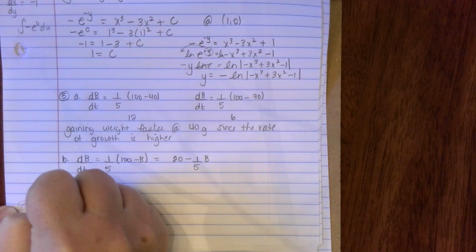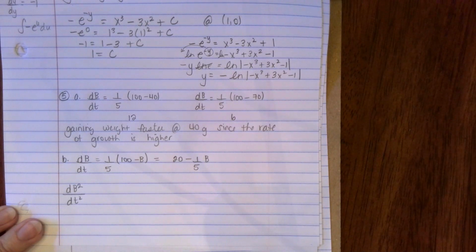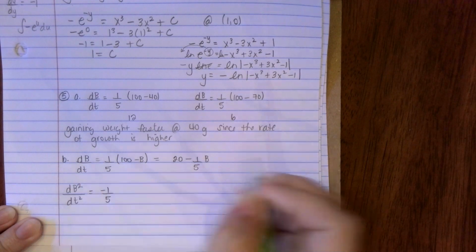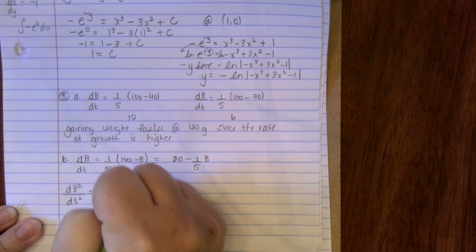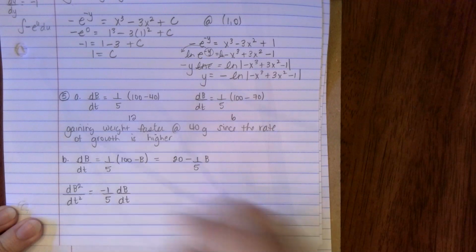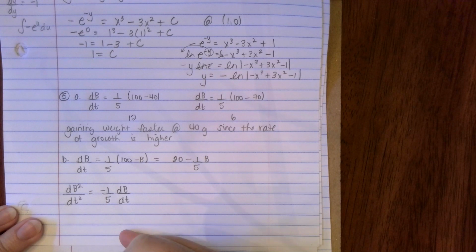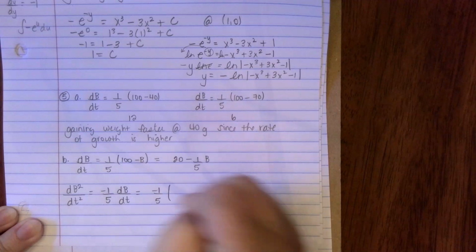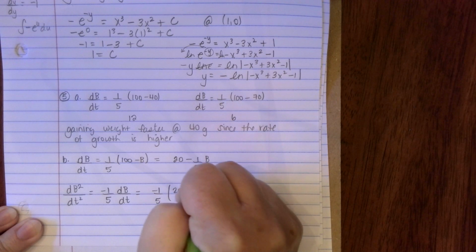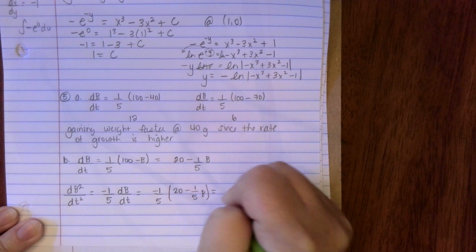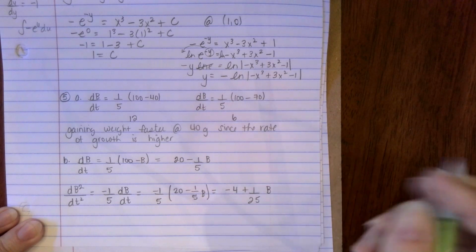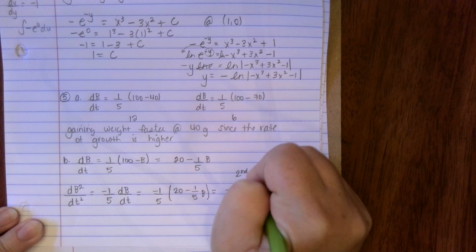So d squared B over dt squared is going to be, well, the derivative of 20 is nothing. The derivative of this is negative 1/5, and don't forget your differentials, your implicit differentiation, dB dt. So you need to plug that stuff back in. So that's going to be negative 1/5 times your 20 minus 1/5 b. Or negative 4 plus 1 over 25 b. So there's your second derivative.